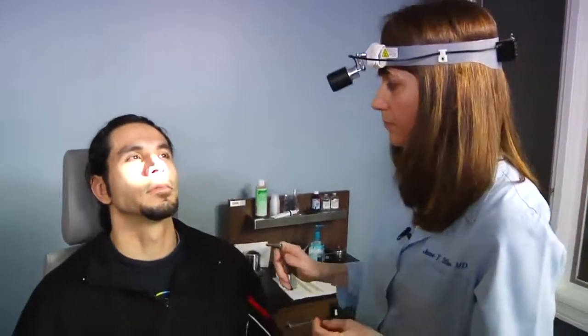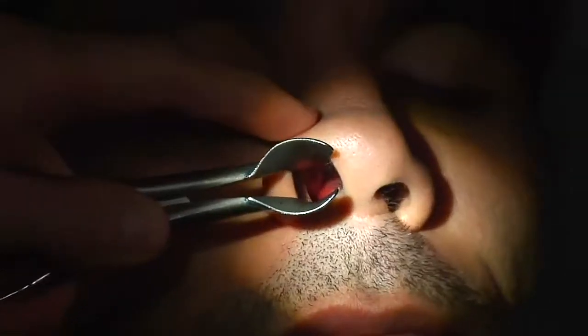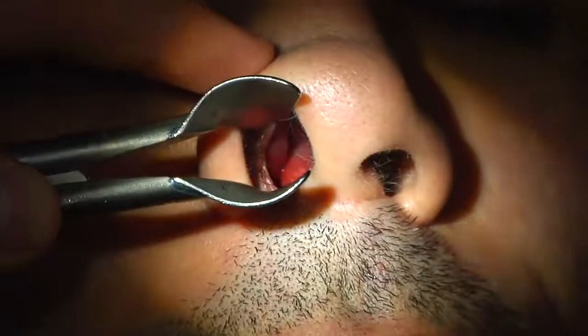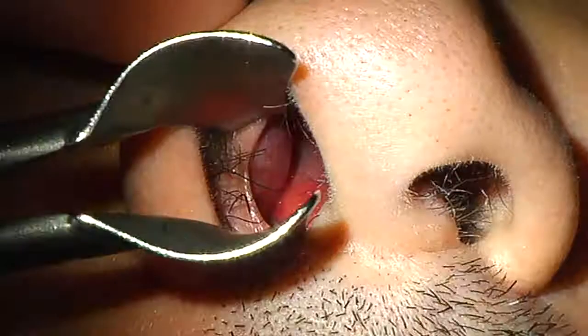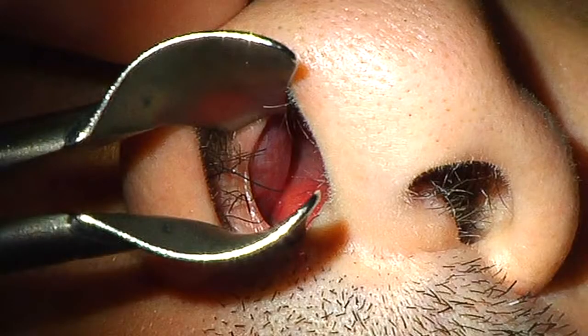I'm going to look on the inside of your nose now. In examining the nose, one first encounters the nasal vestibule, which usually has a similar skin tone as the patient's. There are hairs in the vestibule known as vibrissae. The vestibule, because it has hair follicles, may develop infections, as does the skin.